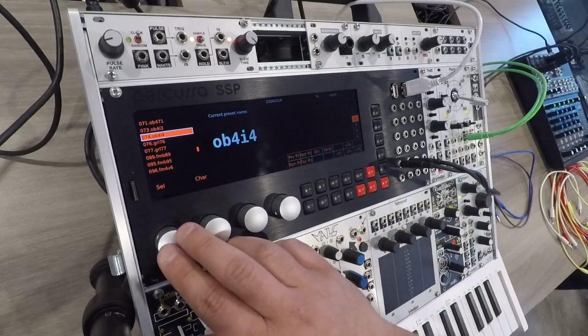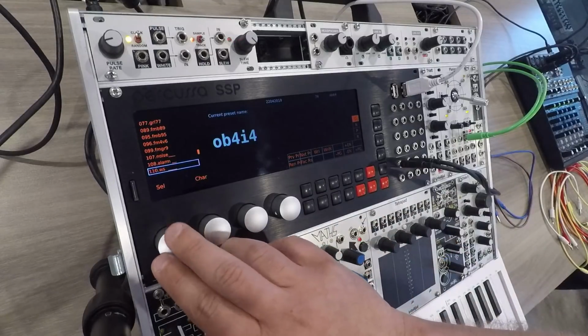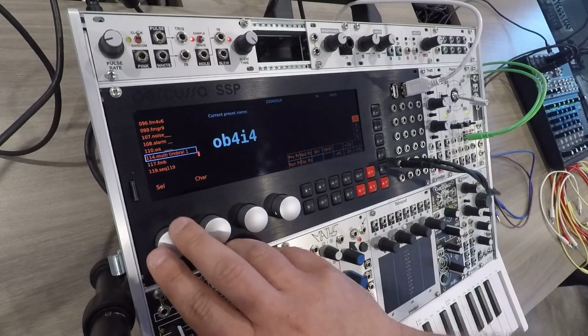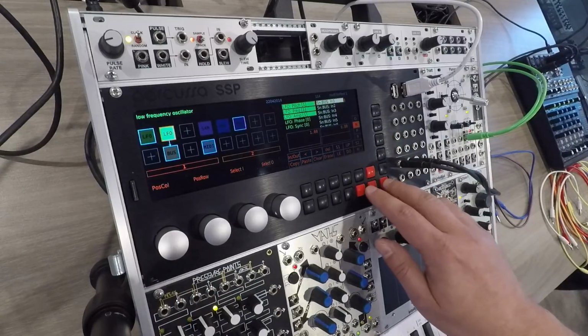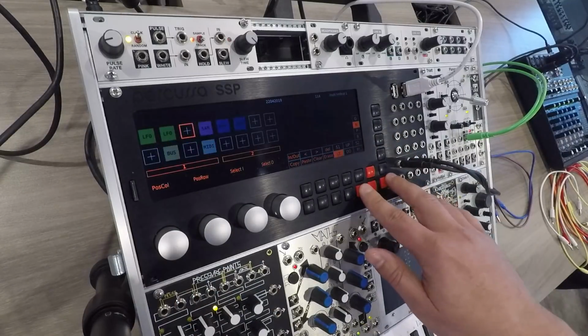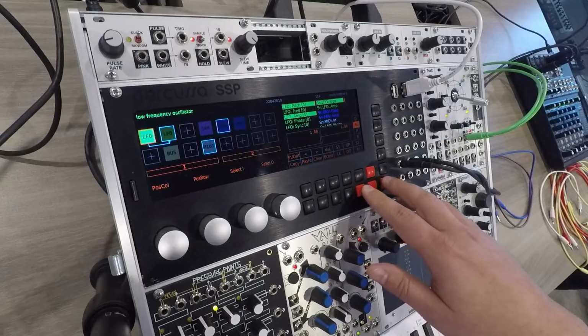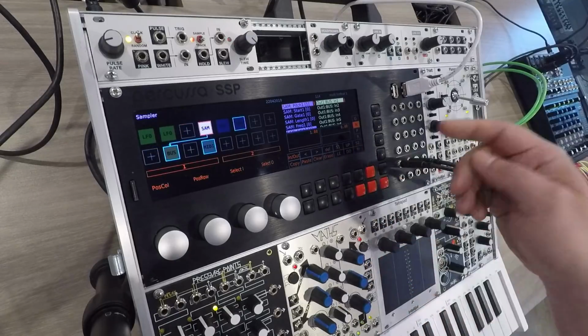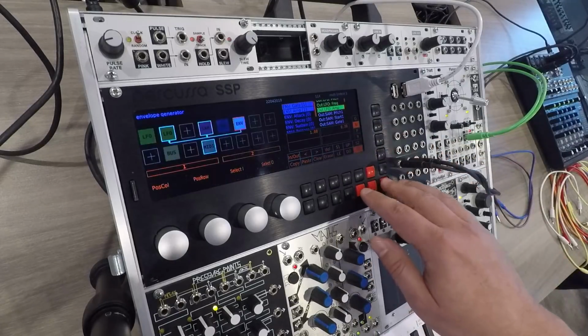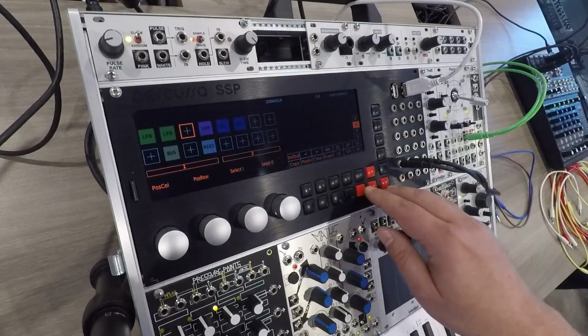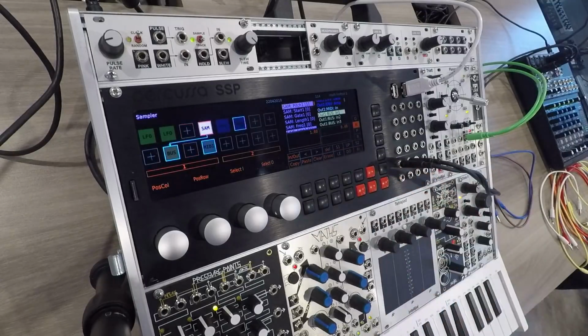Let's go to another example where you have, let's say, a multi-timbral patch, which combines FM and sampling. So you have 2 operators for a bell sound, and then you have kind of like a voice sound. I spoiled the secret. I should just have played it. But it sounds like this.